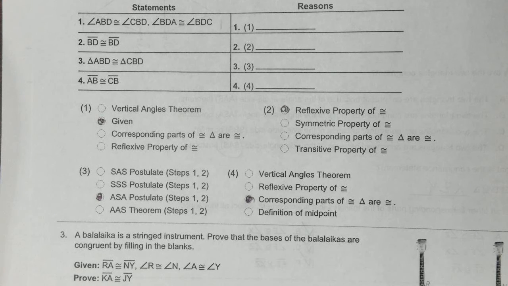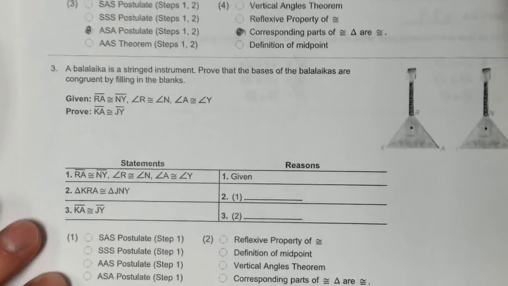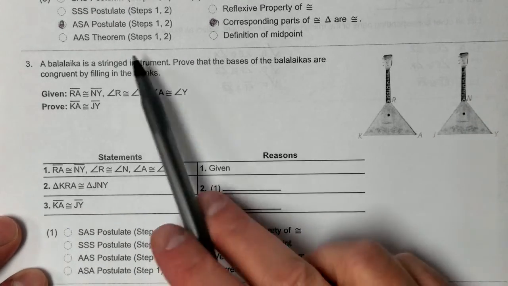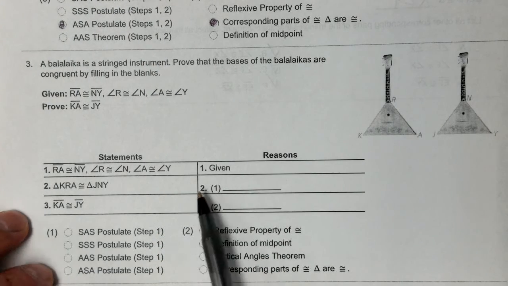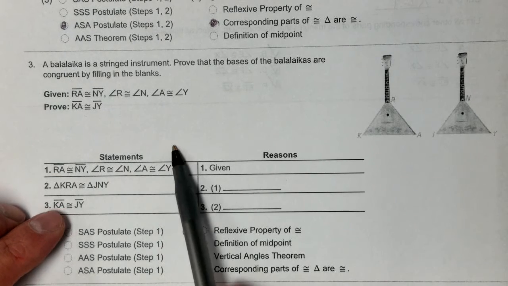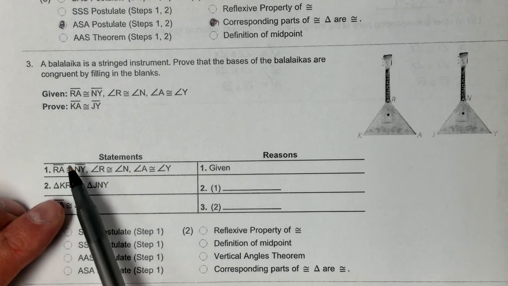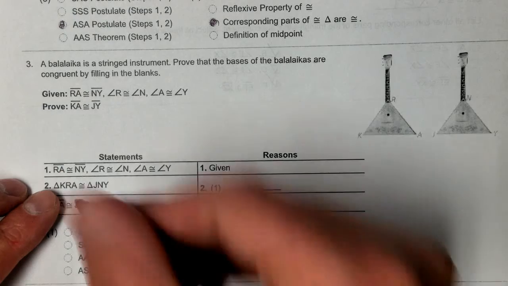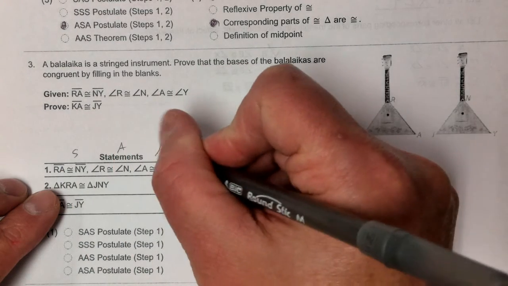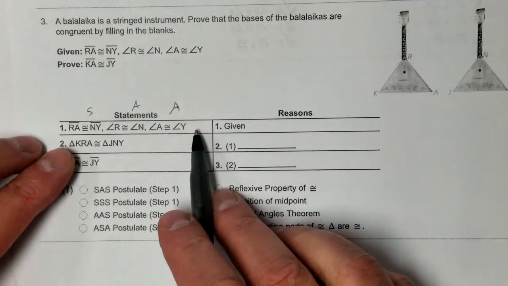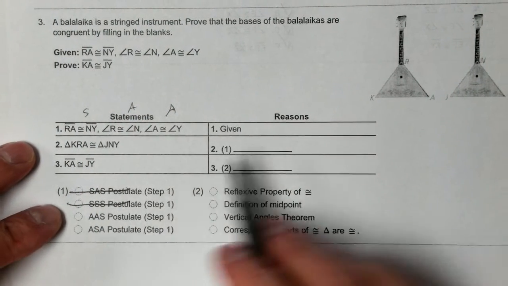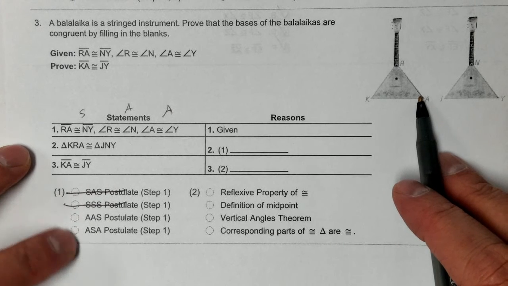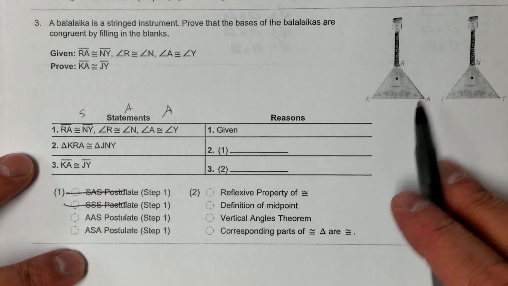Any questions? Okay, number 3. This one, you have a stringed instrument, and it says prove the bases are congruent. So this was your given information, and looks like we have one side and two angles. So just based on that, I can rule out that it's not SAS or SSS. Then I have to look at the figure to figure out which of these it is.